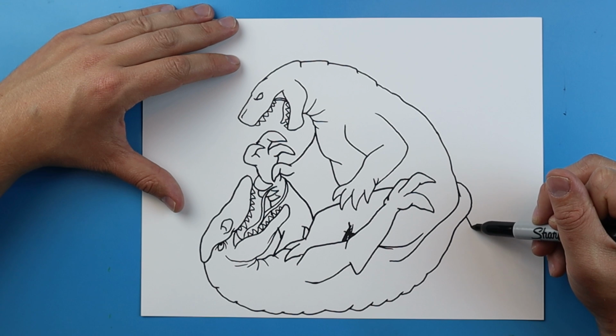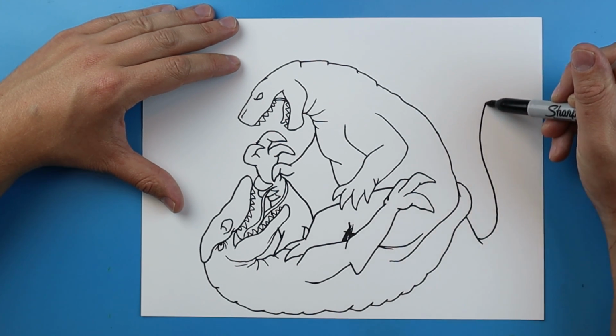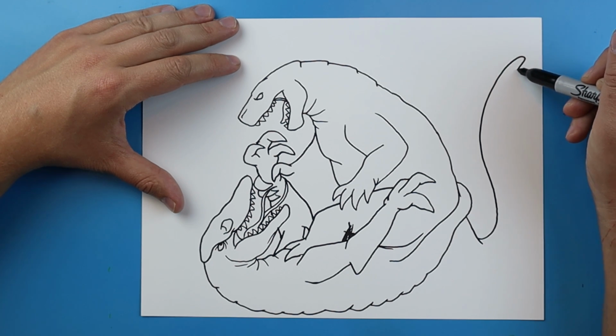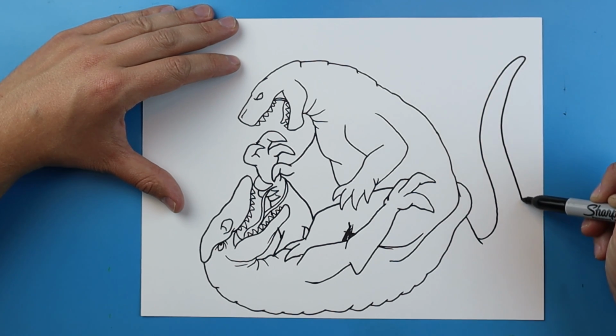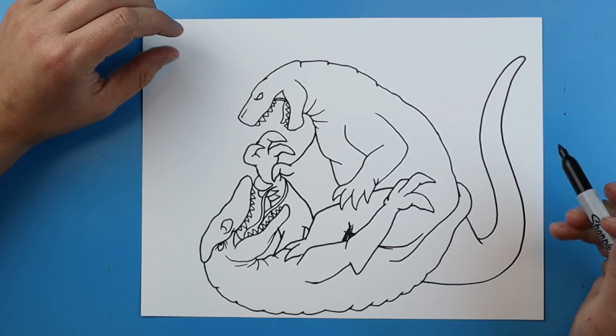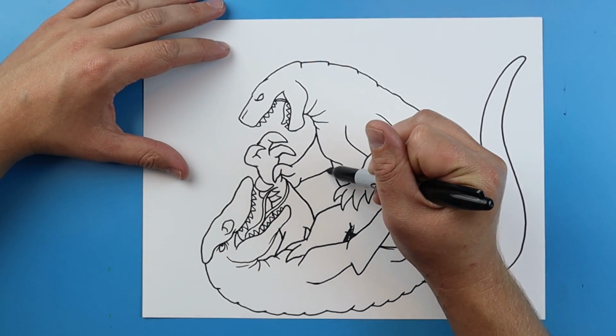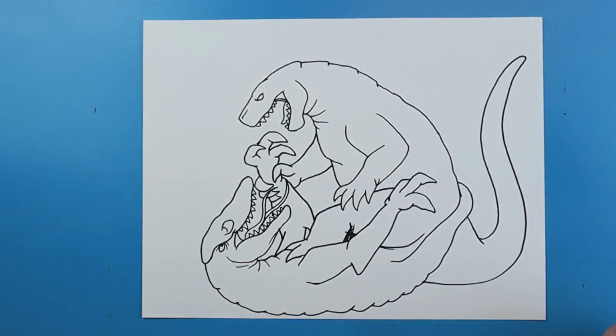Then starting right here, I'm going to add Godzilla's tail. So I'm going to draw a line that goes down. I'm going to curve this up. I'm going to bring it up to here, round it off at the end, and as I come back down, I'm going to make it wider and wider. And right here, I'm going to add a curved line and then bring this arm back up to here.